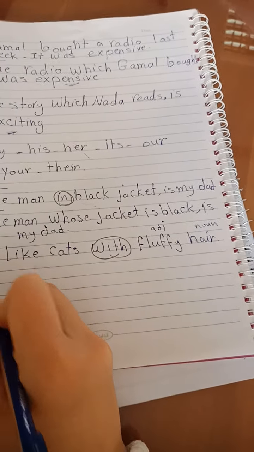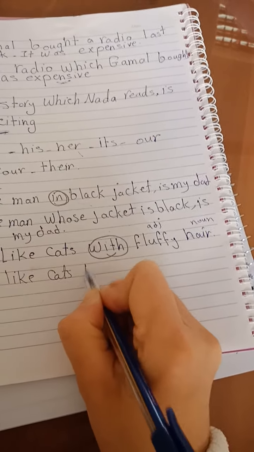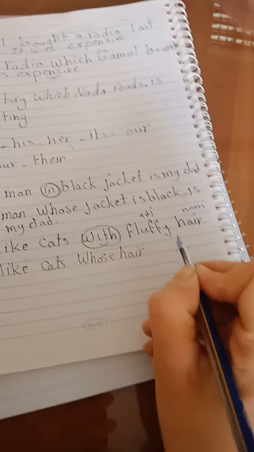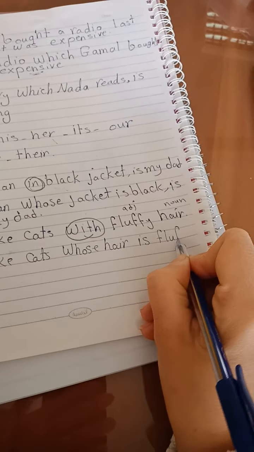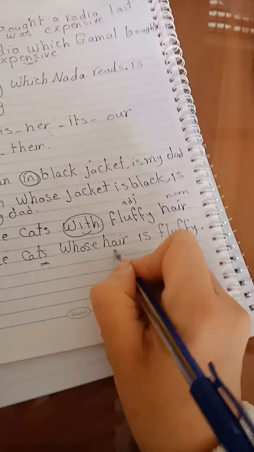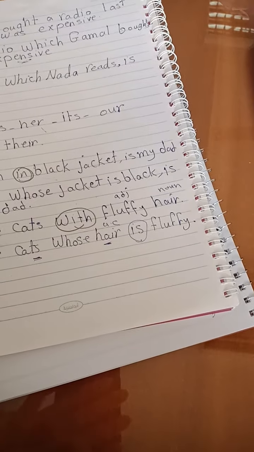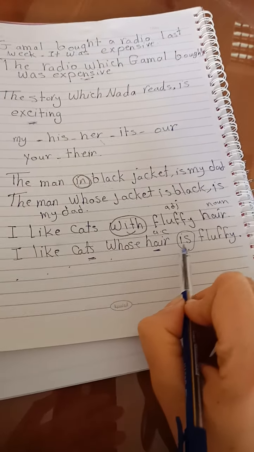I will say I like cats whose hair is fluffy. Here hair is an uncountable noun, so I will use is. And I will say I like cats whose hair is fluffy.